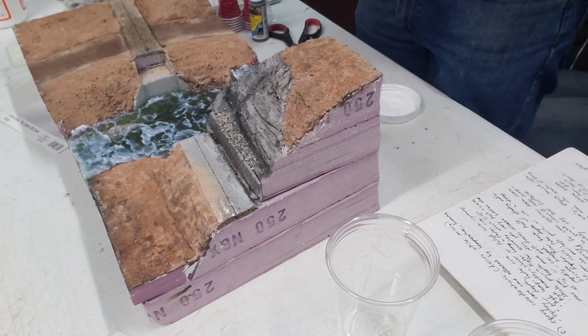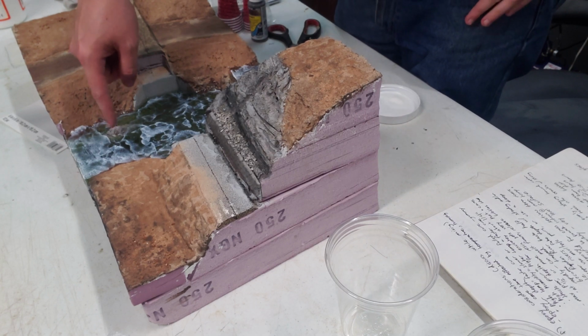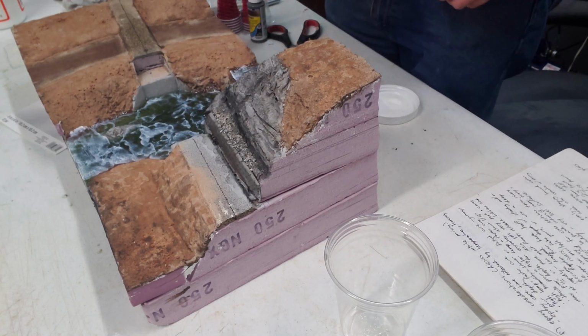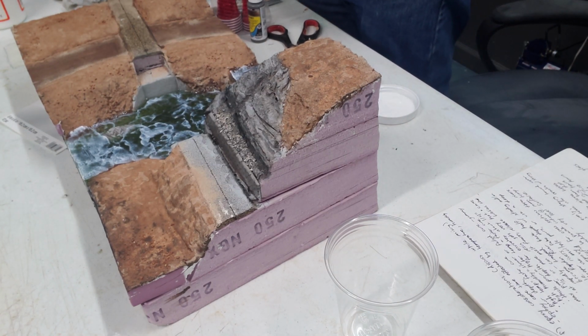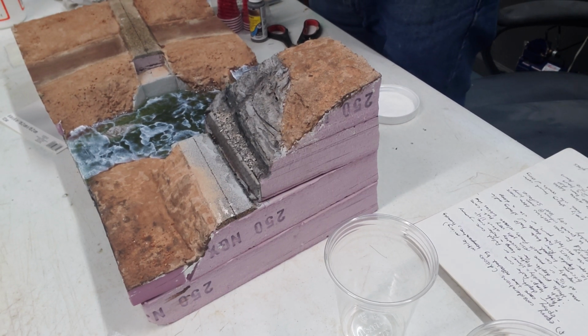We're going to want some more intense motion around the edges of the rock here. So I'm just going to use the water effects. Could you take a hair dryer to it? Will that speed up the drying? It would, yeah. It doesn't take very long, but if you're in a real hurry, it would work. Just have to be careful if you've got a foam base, make sure you don't melt it.